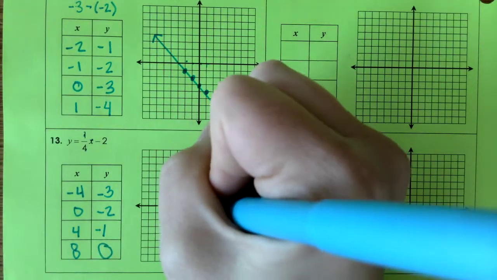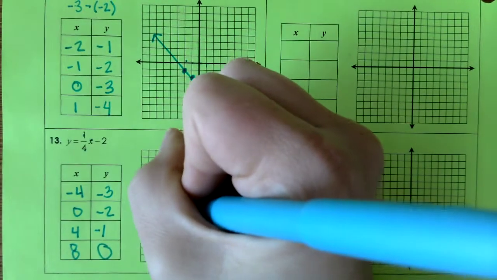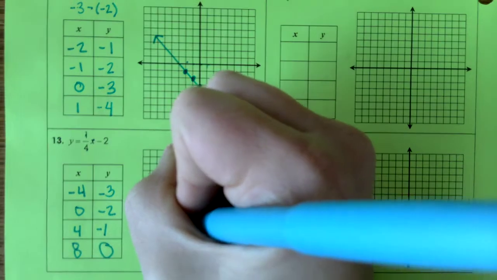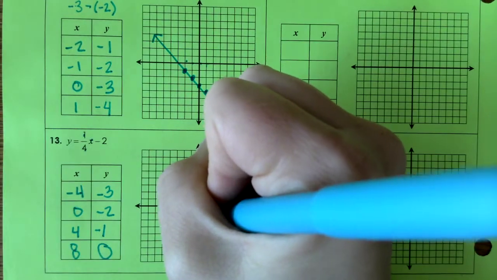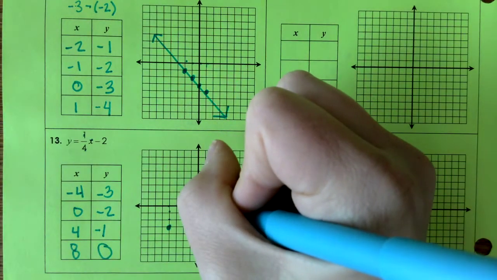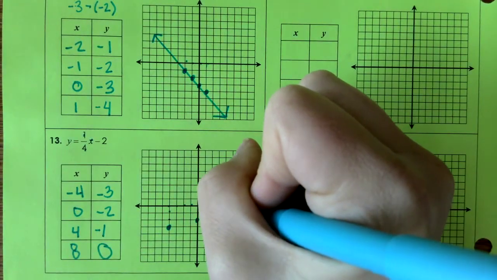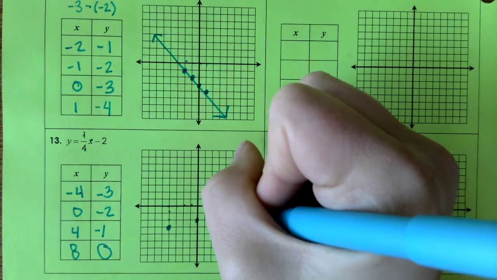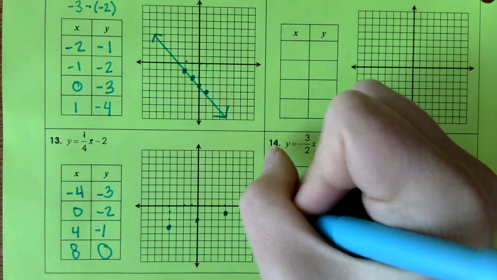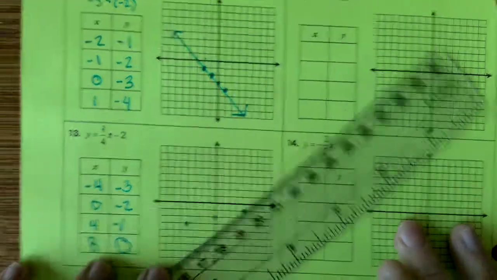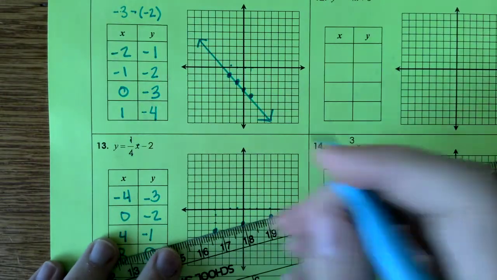So there we go. So now I go backwards, 1, 2, 3, 4, down 1, 2, 3, 0, down 2, 4, 1, 2, 3, 4, down 1, and then 8, 0 would be right here. Then I'm going to go ahead and connect my dots.